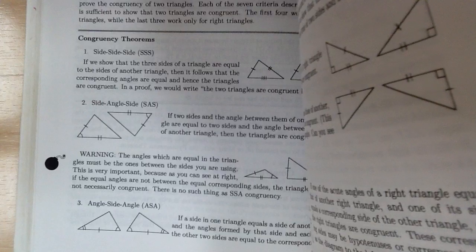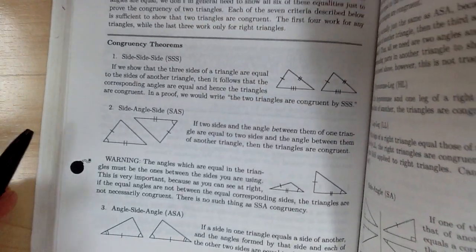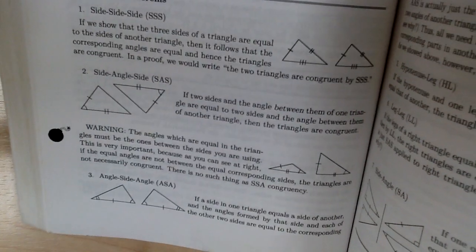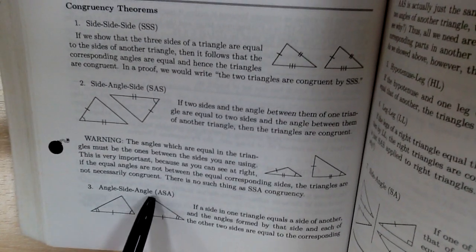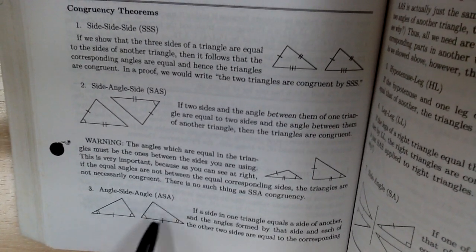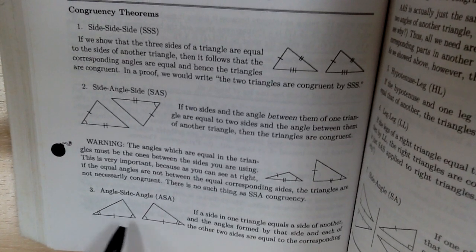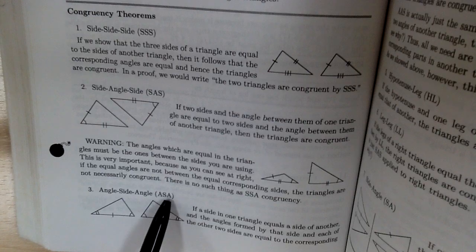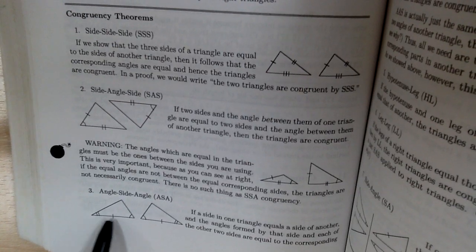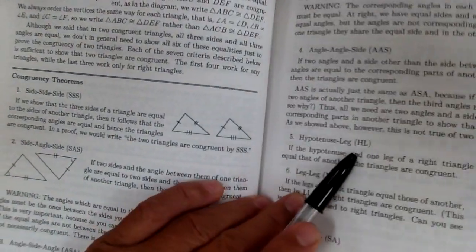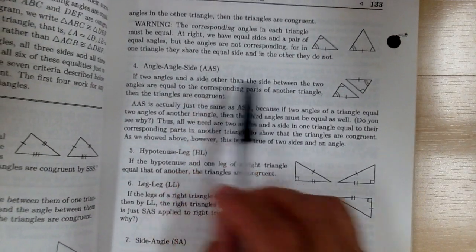The next one is on the very bottom, right over here. Another way is ASA. Notice the side is between the two angles. When you have three letters, the one that's different has to be in between the other two. So the side has to be between the two angles. Another one is AAS.